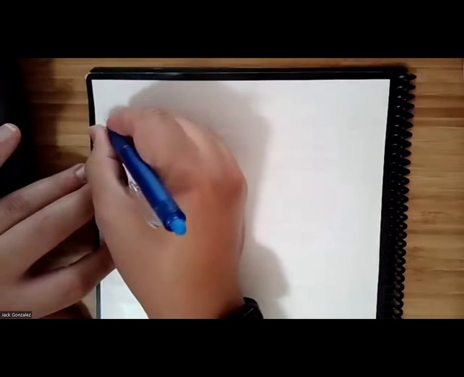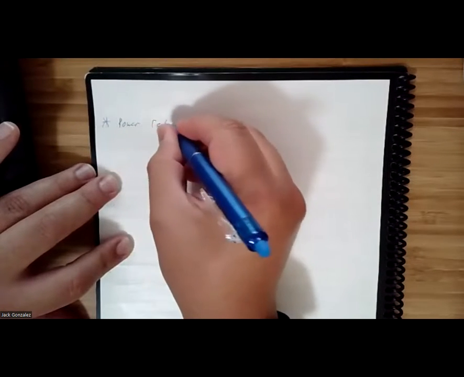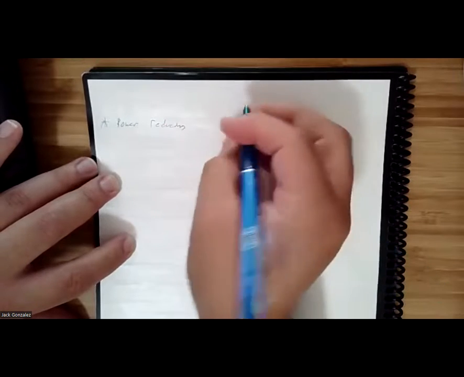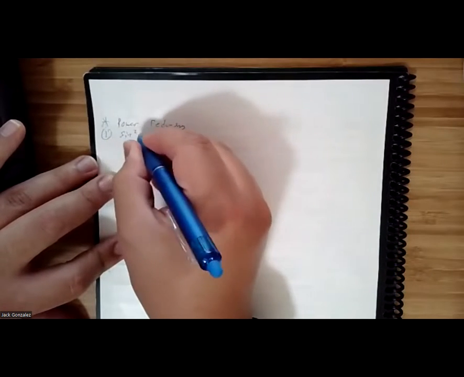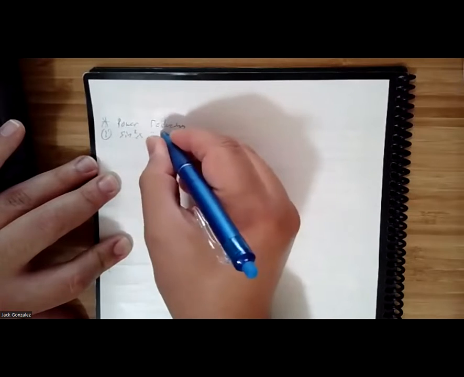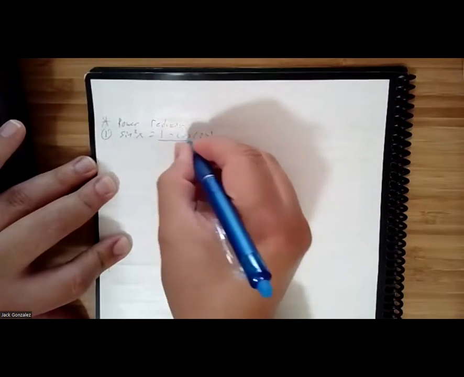Okay. Where was I? Power reducing. This one I didn't use until calculus 2. I don't think they're that useful, but I'll show you how to use them anyway. The book said so. 1 minus cosine 2x over 2.